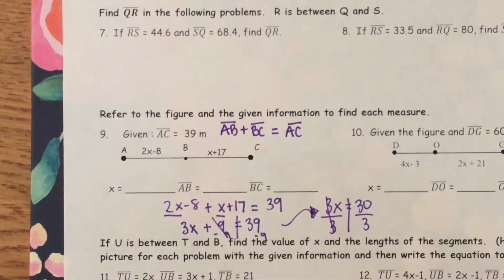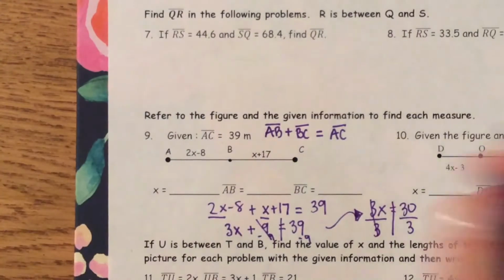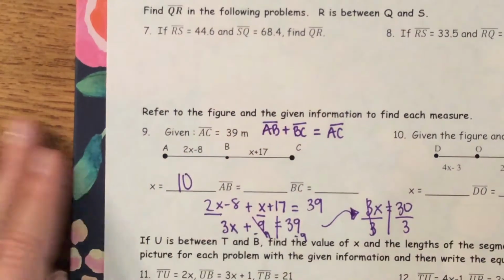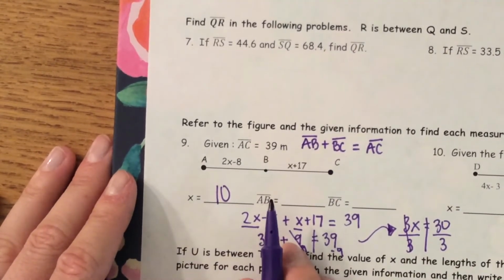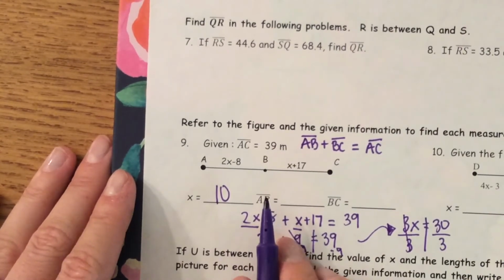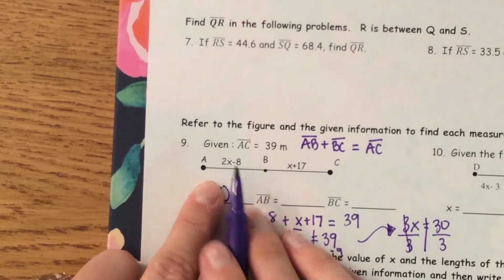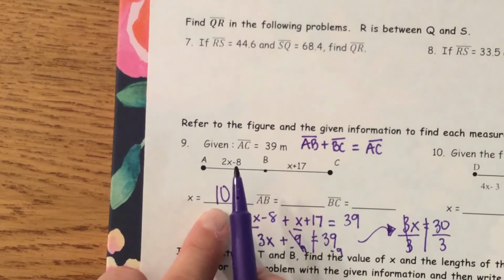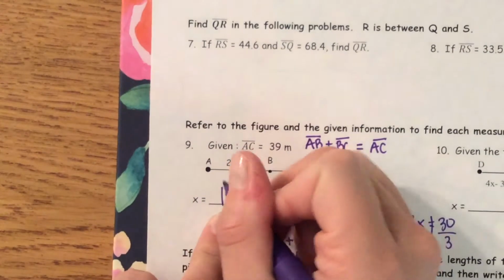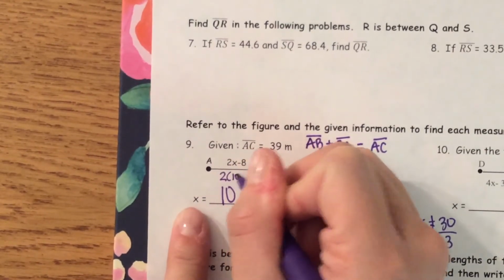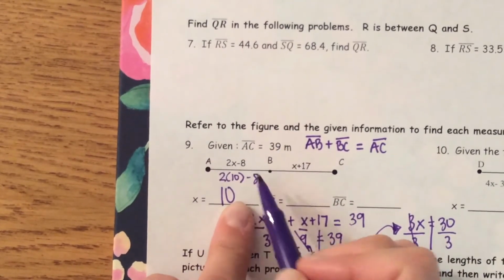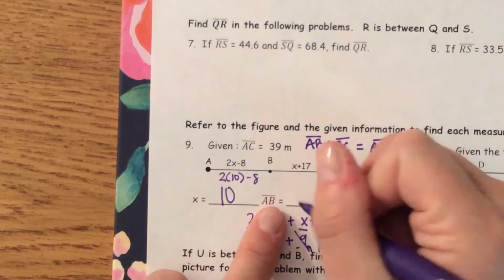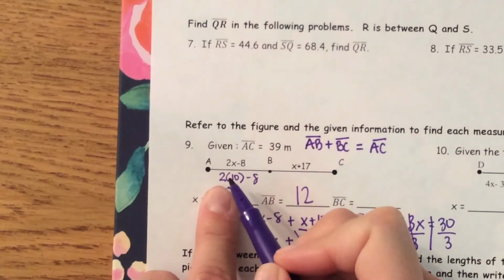And what would you get for x? You guessed it, you would get 10. Okay, so we solved for x, but now it wants to know what this segment actually is. Yes, it's 2x minus 8, but now that we know what x is, we can plug in a 10 for x. So this is really like 2 times 10 minus 8. And you can just plug that straight into your calculator, and you would get 12.